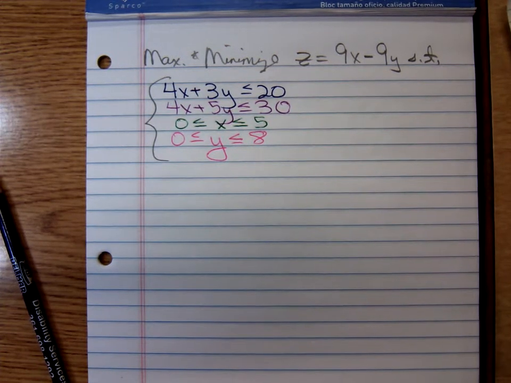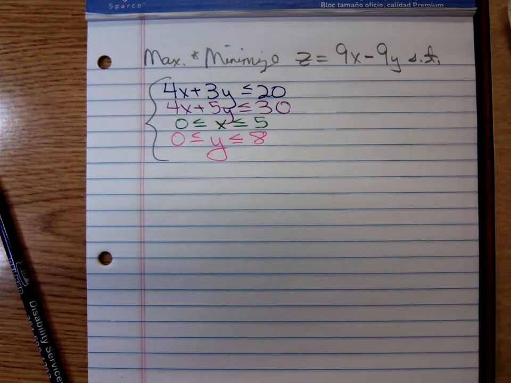I'm Timothy Priscilla, and we're still doing linear programming with my Math 1324 class. We're using the graphical method again on this example.